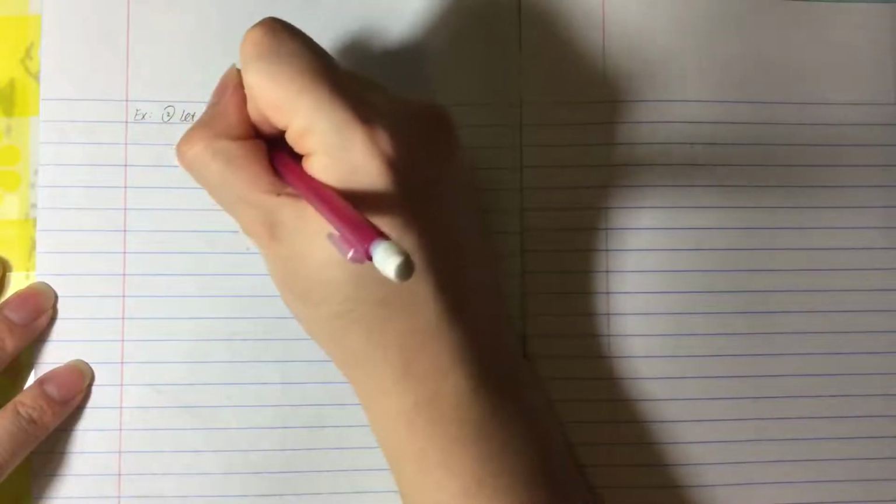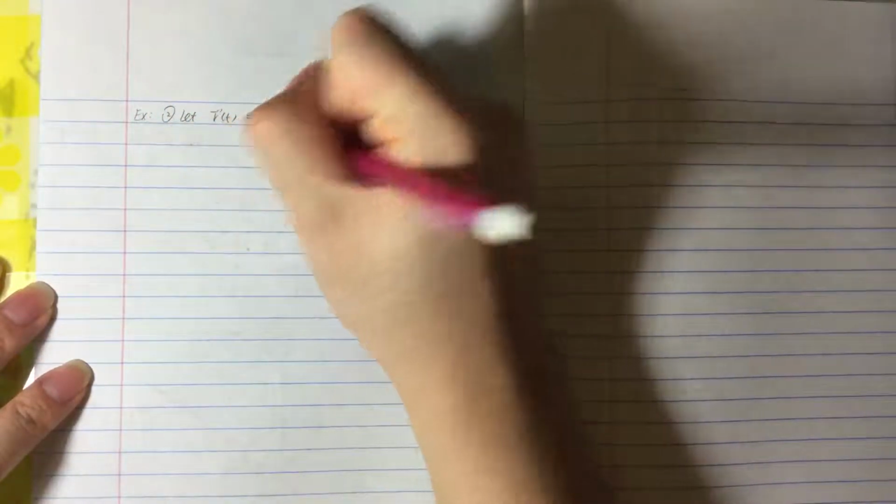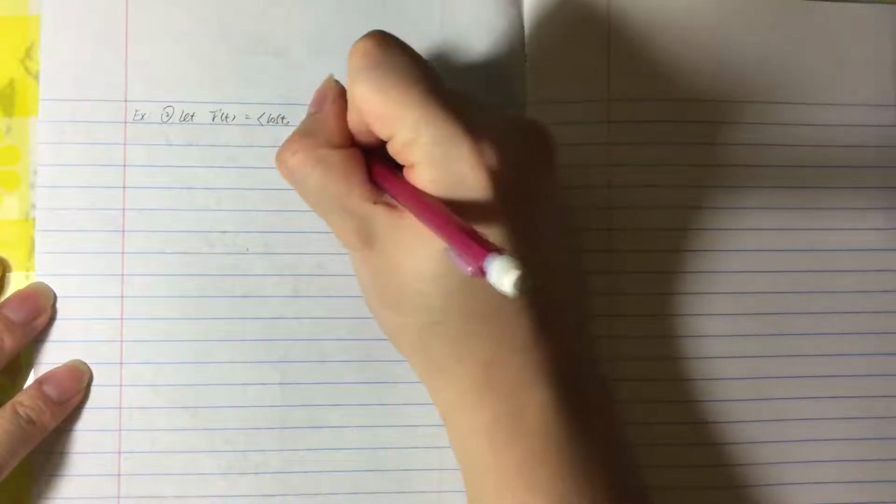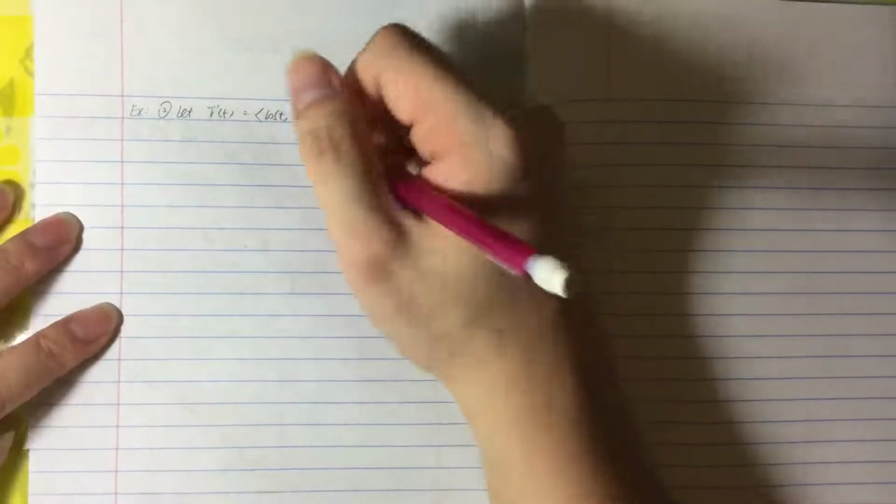Next example. Let the vector function r of t be cosine of t, sine of t, and t. Sketch its graph.